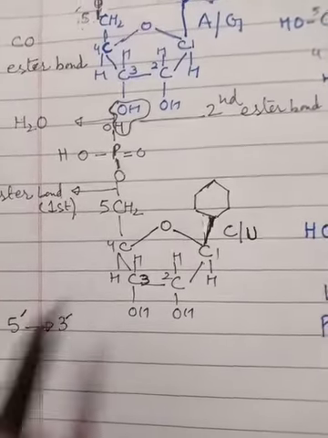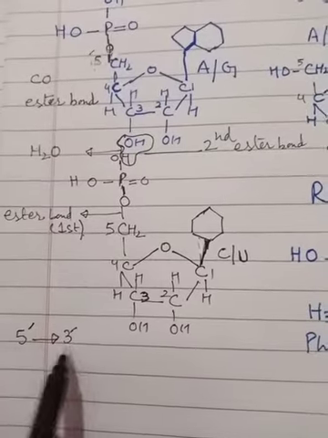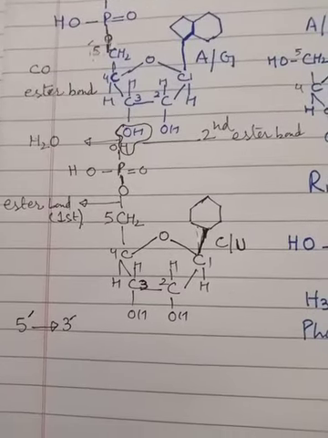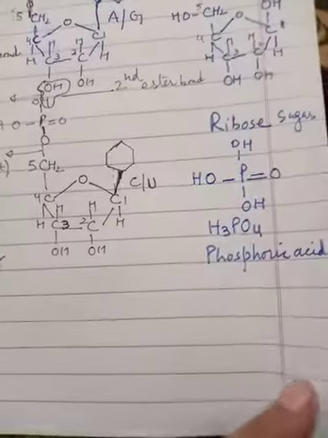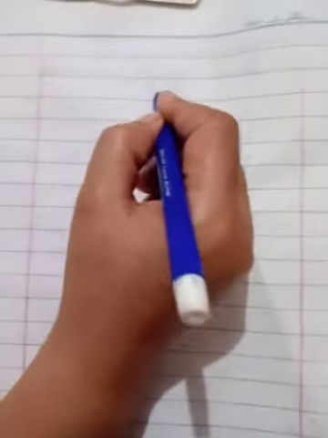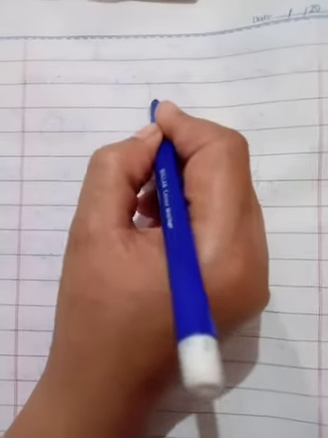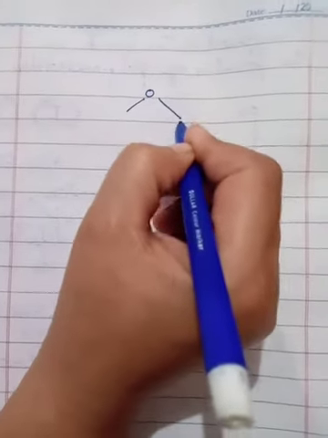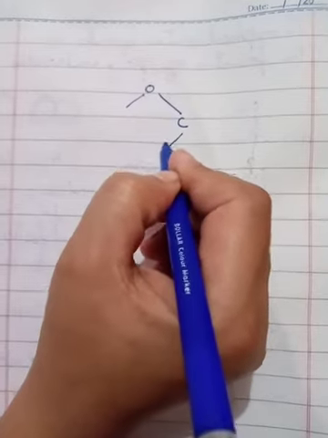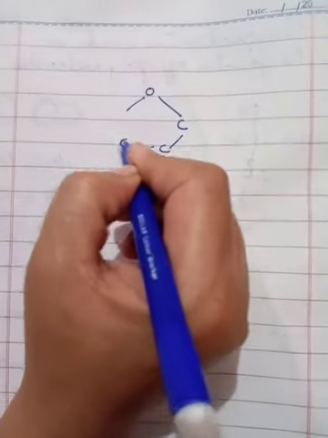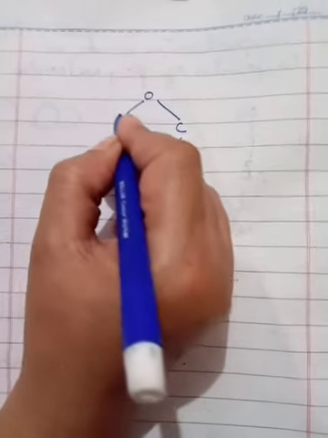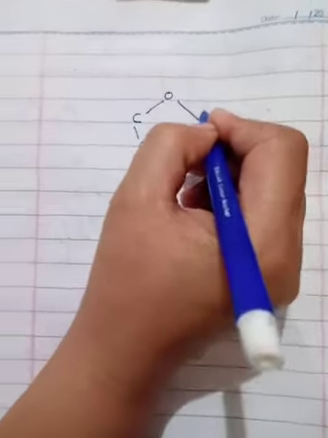Always we name the chain from 5 prime to 3 prime. So if I draw it in a complete form, then it will be like this. Then it will be clear to you how a diester bond is there.